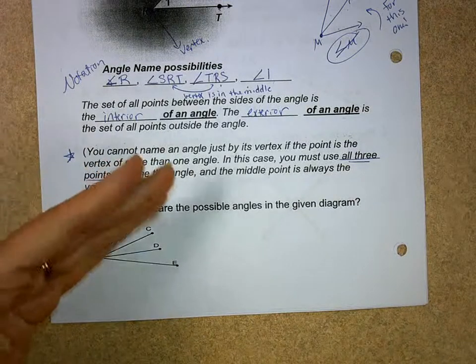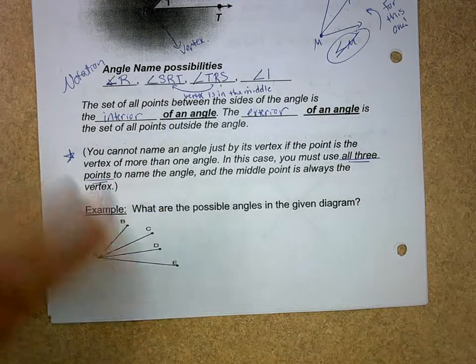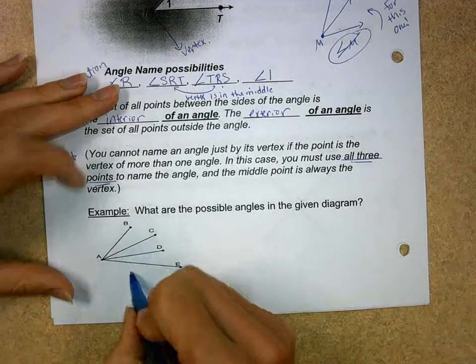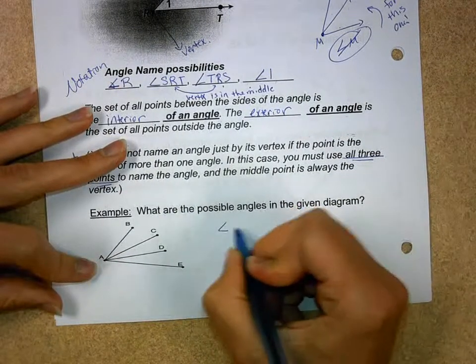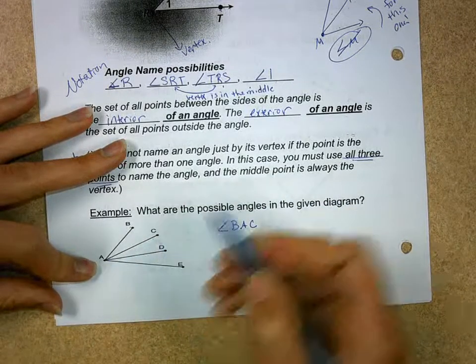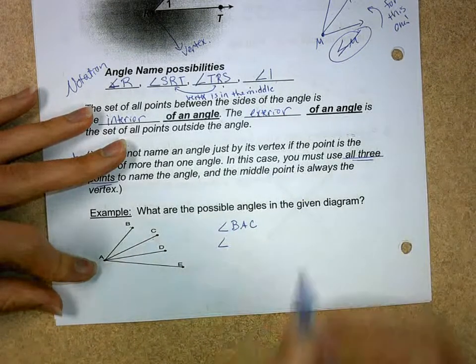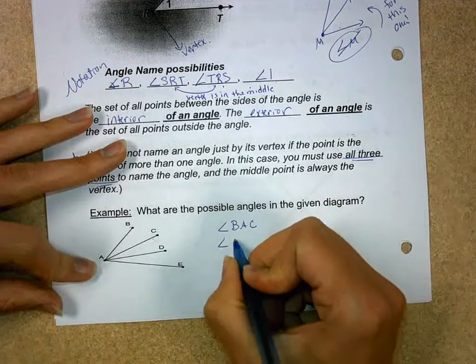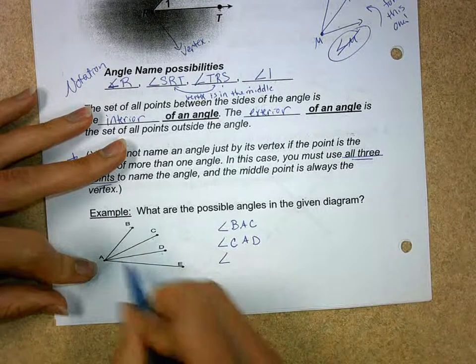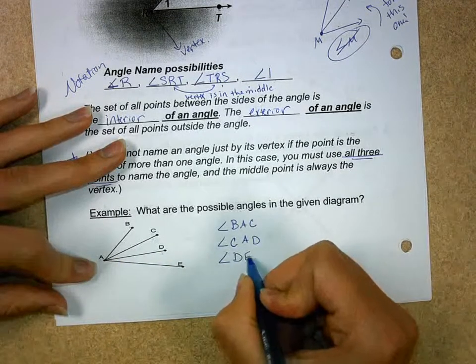You're going to see me do an orderly process because I don't want to undercount or double count things. So I'm going to do all the small ones first, going top to bottom. I'm going to go angle BAC. Remember, connect the points, BAC. Then angle CAD. And then angle DAE. Does everyone see that we got the smaller ones?